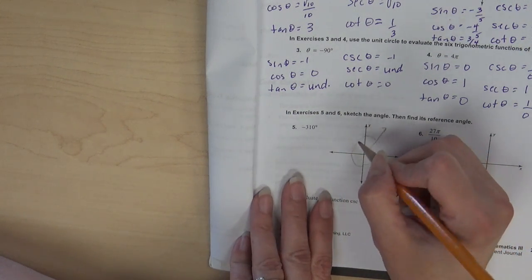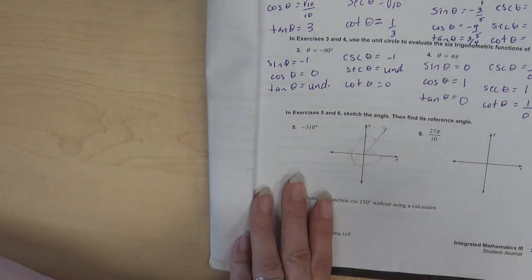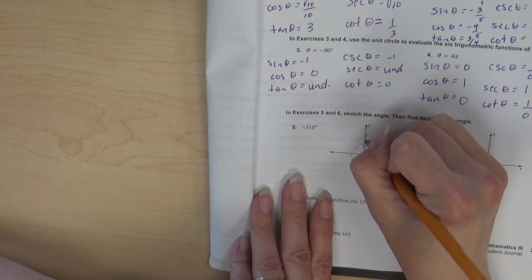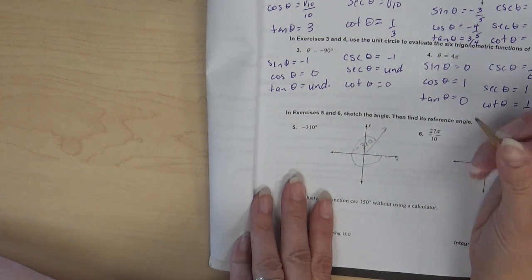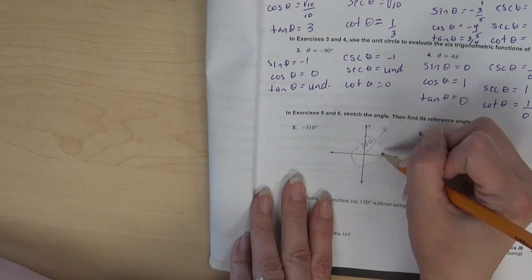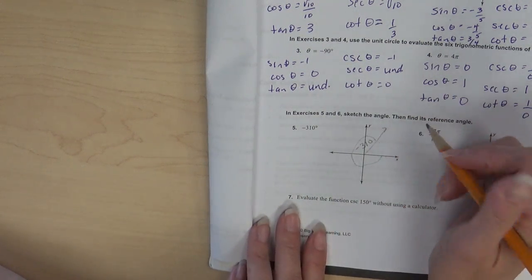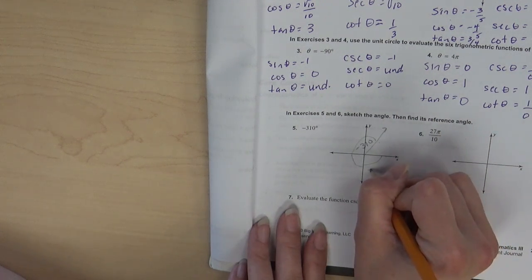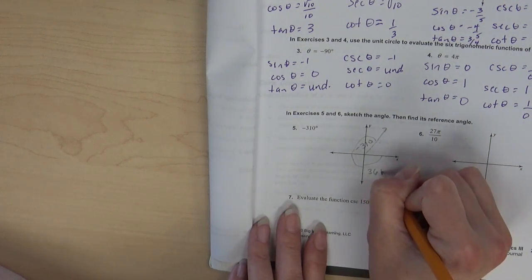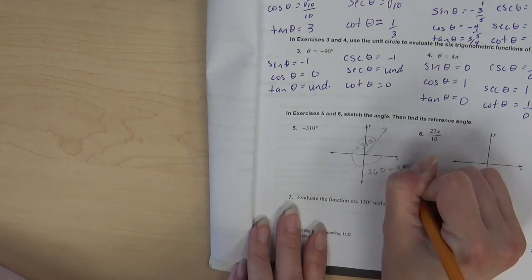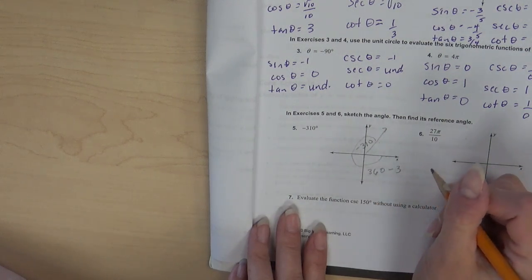And that would be negative 310. So how do I get my reference angle? Well, it's going to be the distance from here to 360. The full rotation is 360. If we do 360 minus 310, or we could think about a coterminal angle.